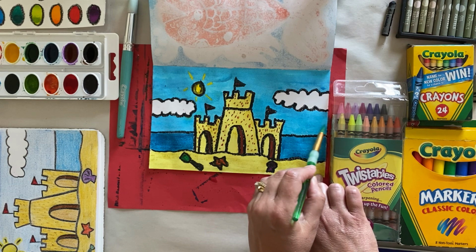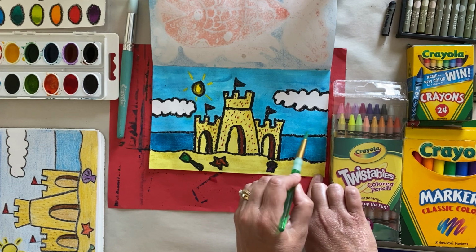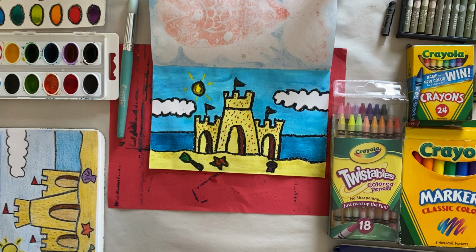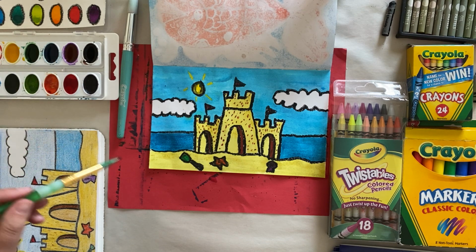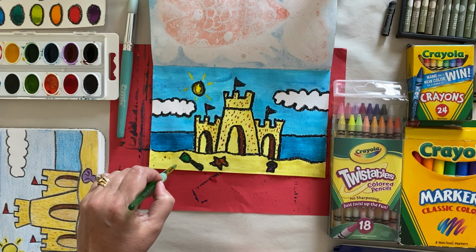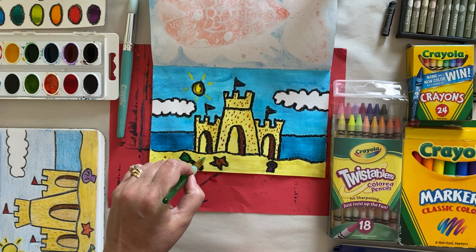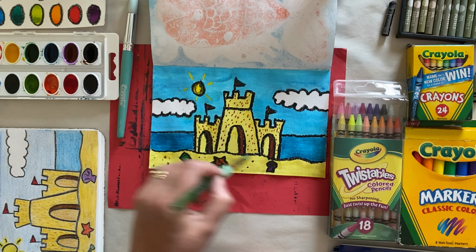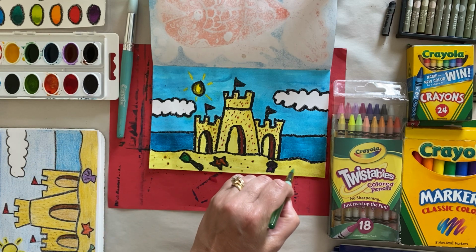Now, if you're painting and you want to try adding the texture of the sand with some paints, I'm going to rinse out my brush. I let the yellow dry, and then you can come in with some brown, and you can even make little dots in your sand. And that kind of gives the illusion of texture.